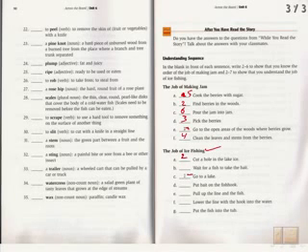Then 3 is number D. 4 is number F. Then 5 is number B. 6 is number E. Then last, 7, which is number G.